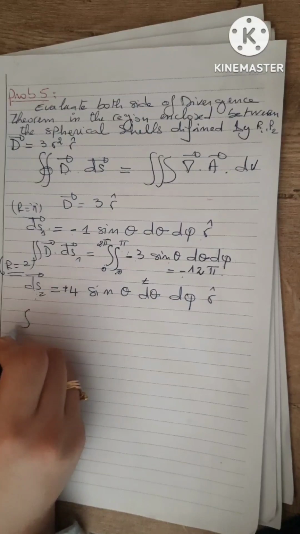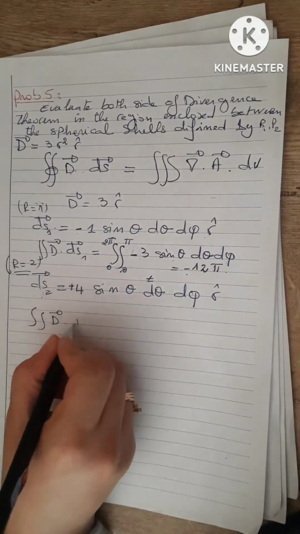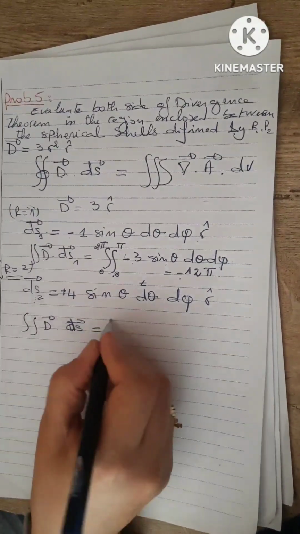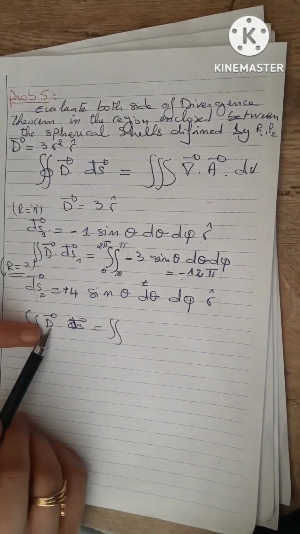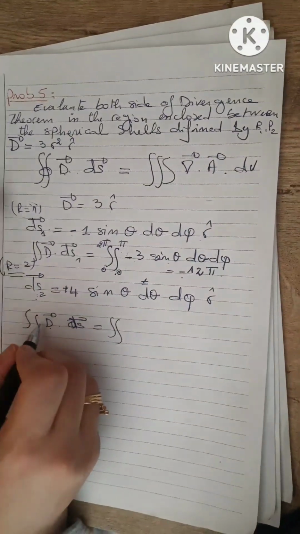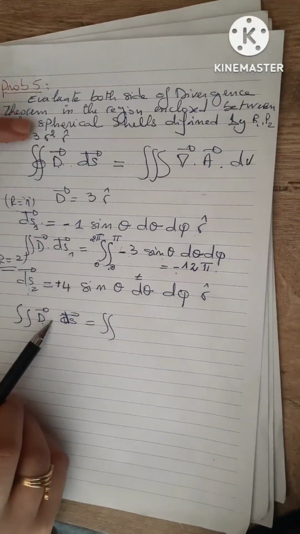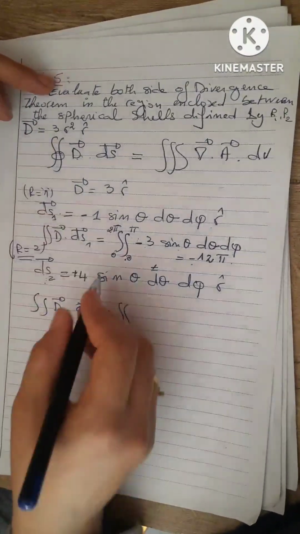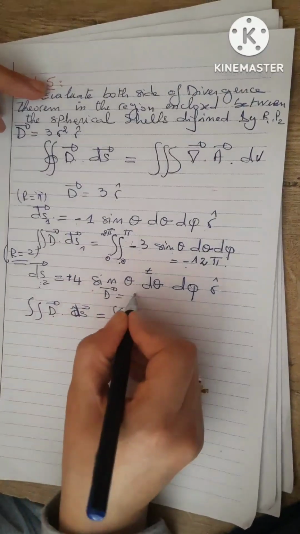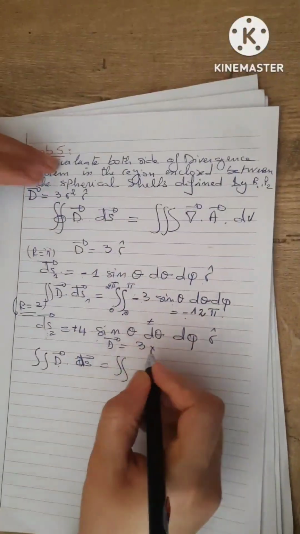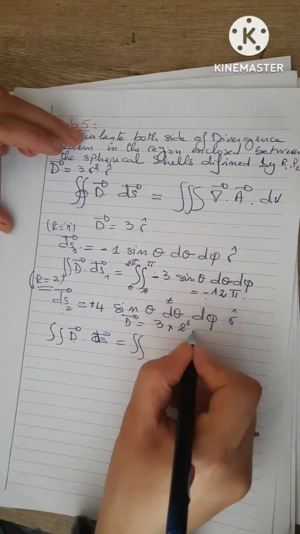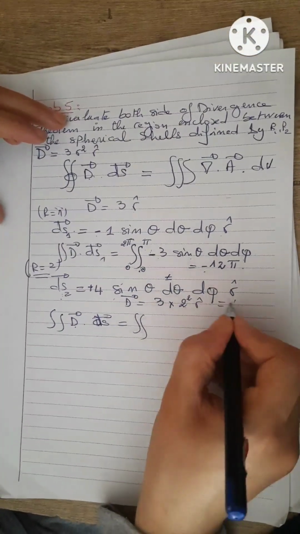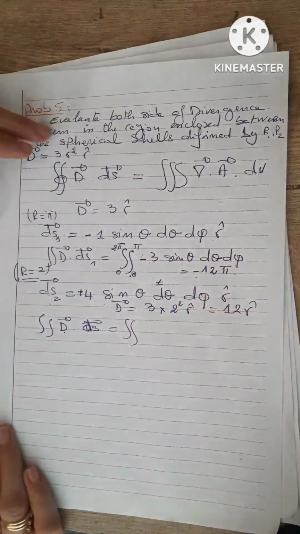Now for D, when r equals 2, it is 3 times 2 squared in the direction of r, so D is 12 r.